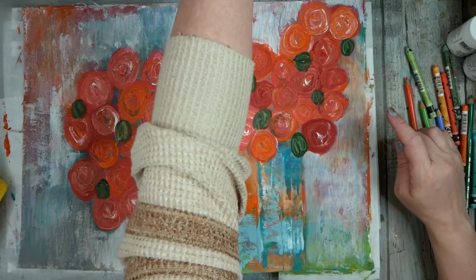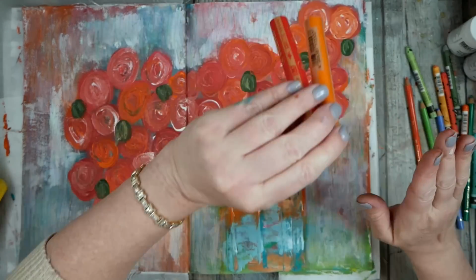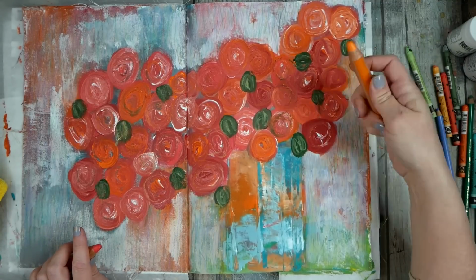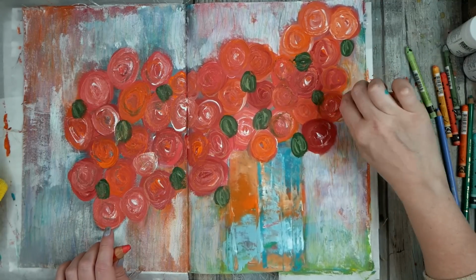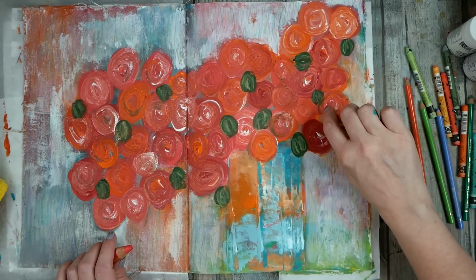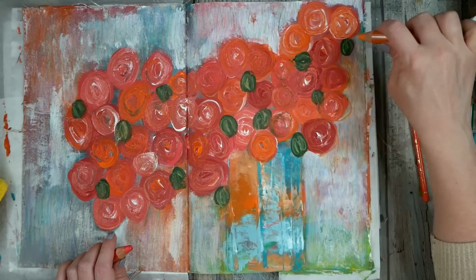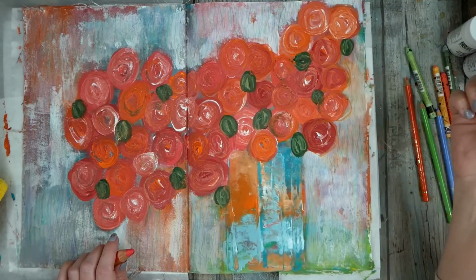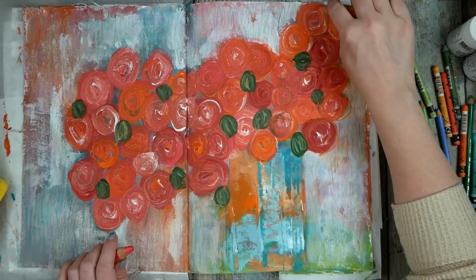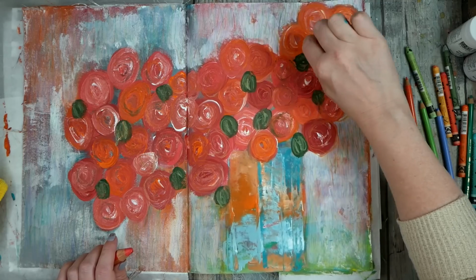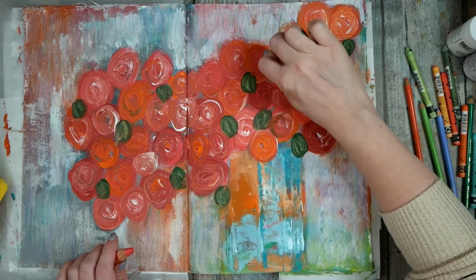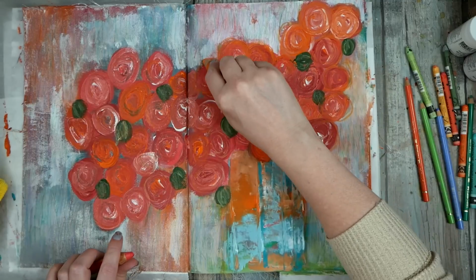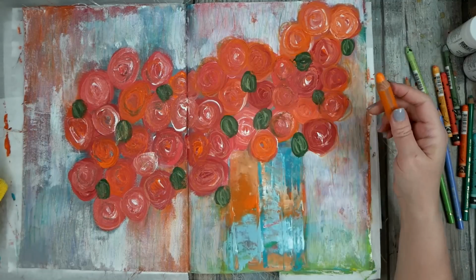Pencil's way easier to use on the paper than it is on the canvas. I kind of want to come back now with maybe some of these Stabilos, and now that I've let that paint dry a little more, I want to come a little further out with the flower without getting back into my paint, because I can see where I've stopped the flower and the background started. So I want to now let the flowers overlap the background, I think. So I'm going to go back in.